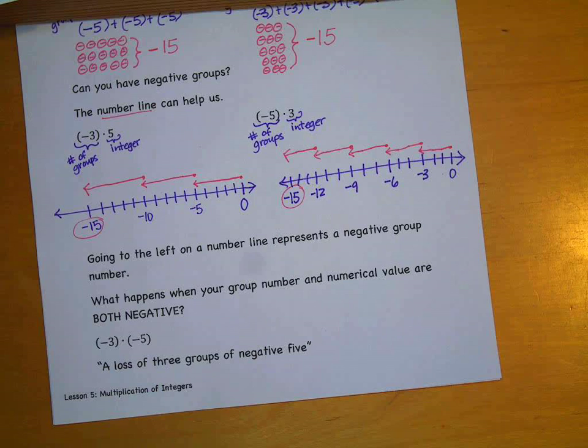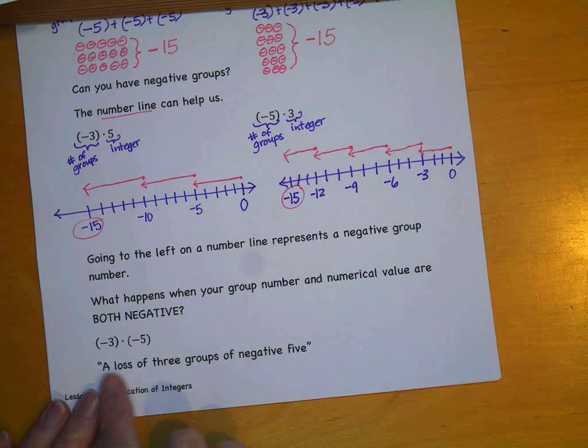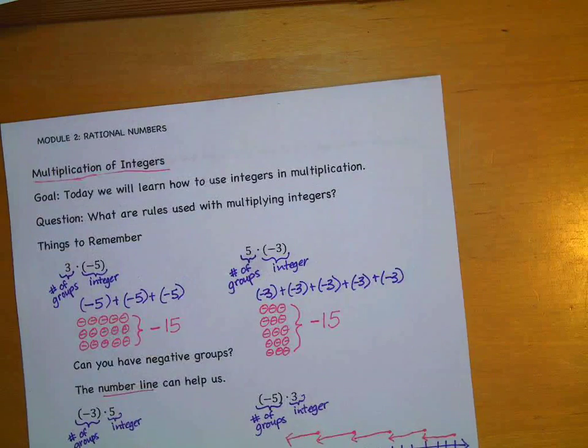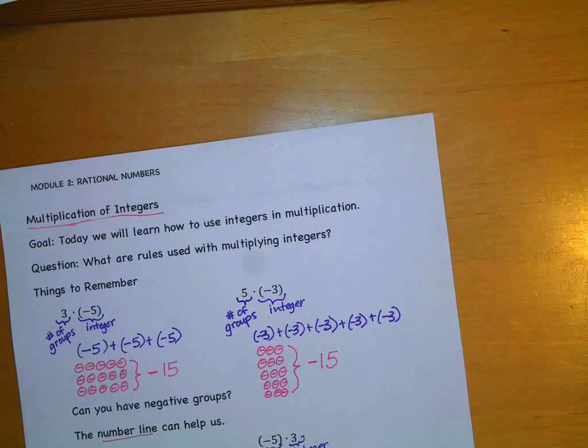And remember, we talked about a loss. That means you're scooping them up and taking them away. They're gone. Okay, so we're losing 3 groups of negative 5. Well, the only way we can lose them or take them away is to draw them.